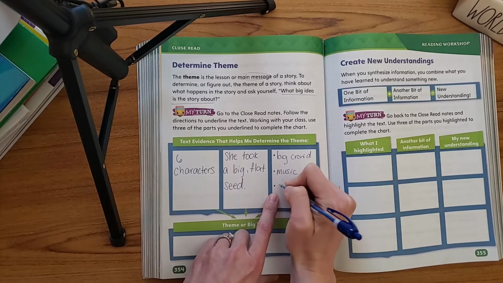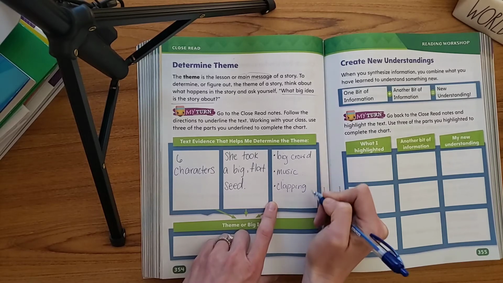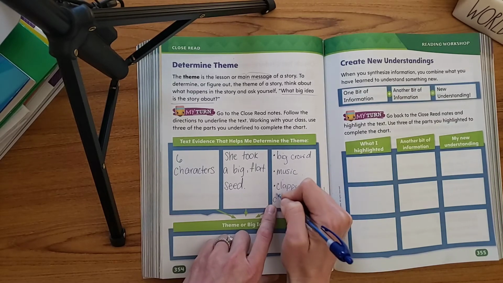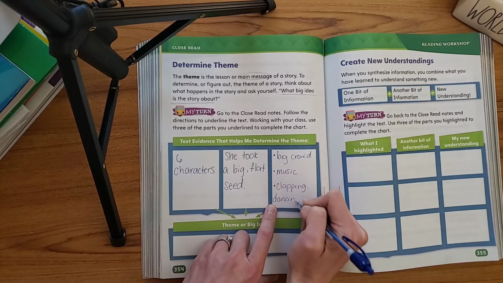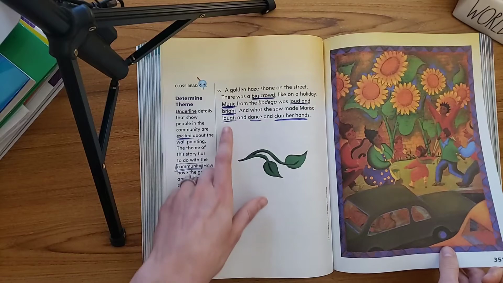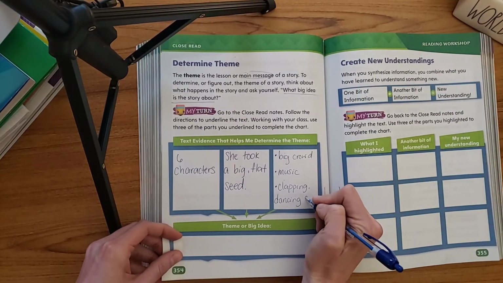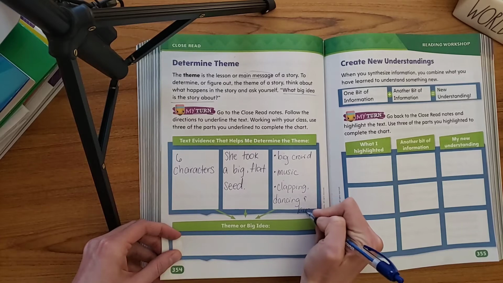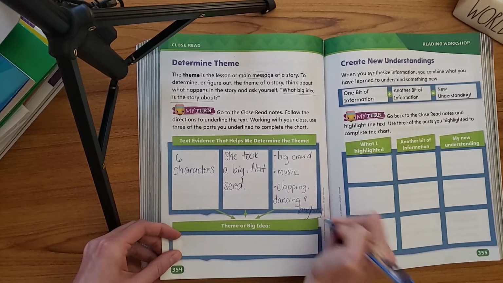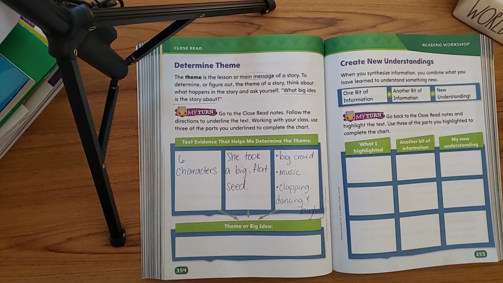And Marisol was clapping, dancing. What else was she doing? Let's go back in the text and look. Clapping, dancing, and laughing. So if you guys need to pause so that you can write that, that's perfect.